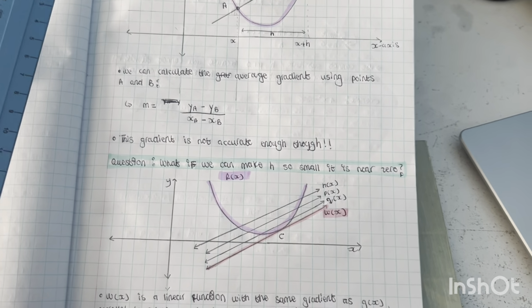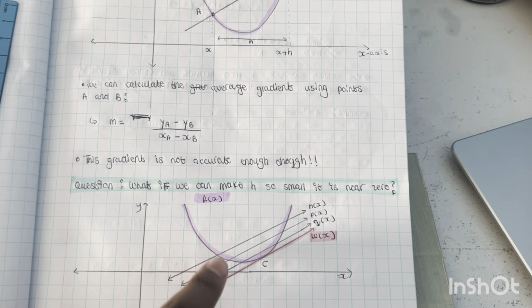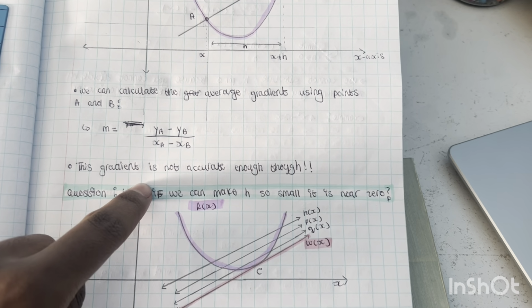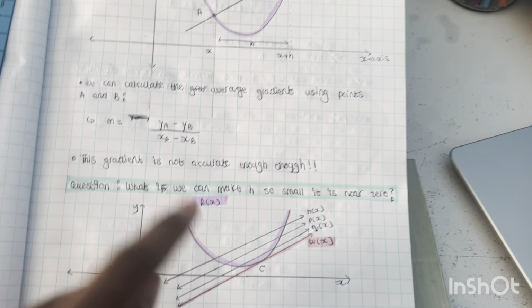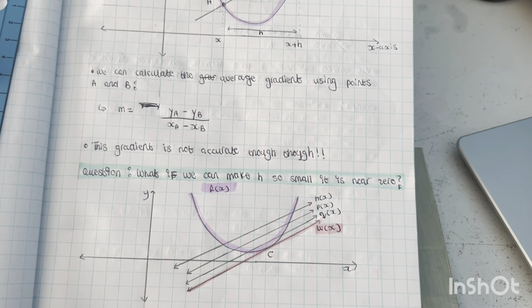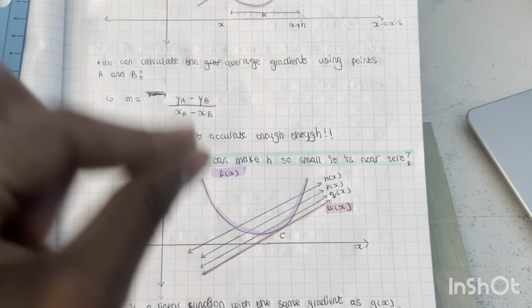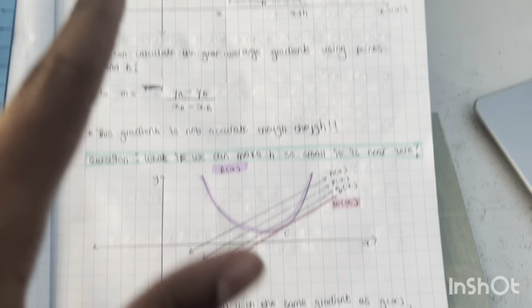But now we run into another problem. What happens if you want the gradient of this point? You're going to have to draw a function from A to B and hope it lands there. What if it doesn't land exactly there? And if we had to draw every single time we wanted to get the gradient at a particular point on a curve, it would take forever.